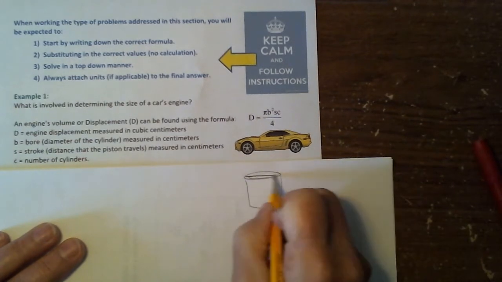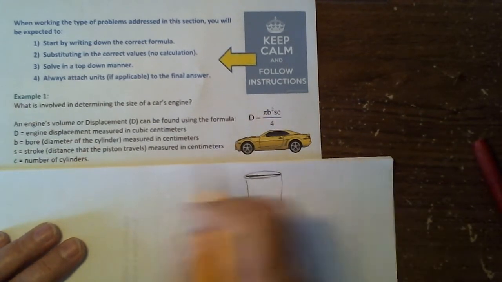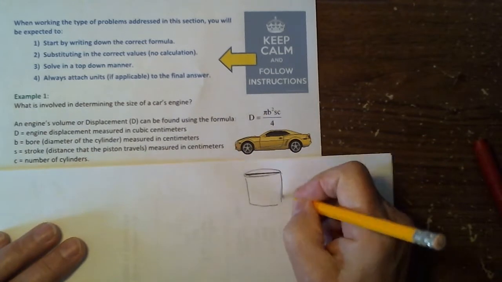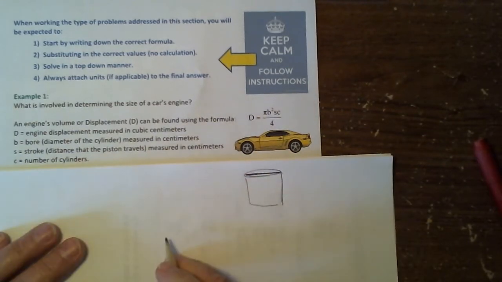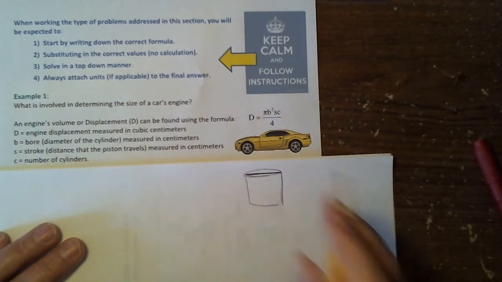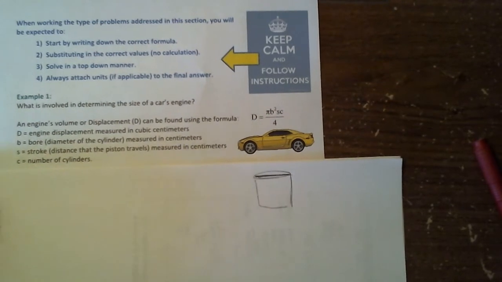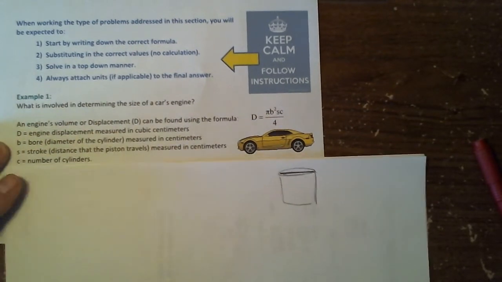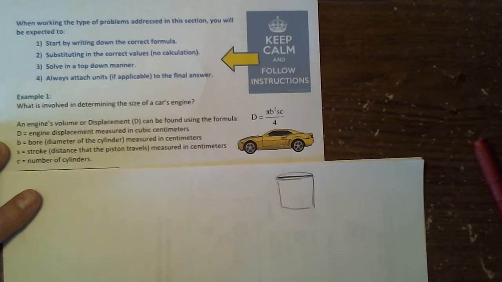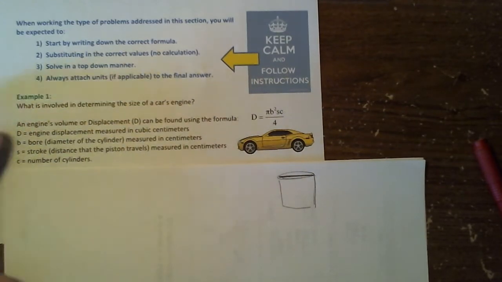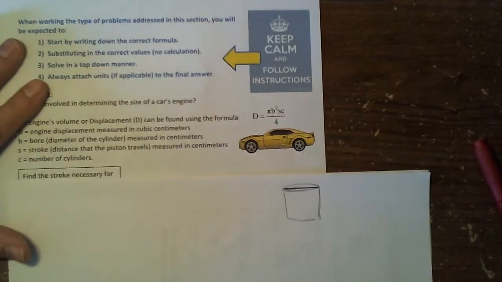And it's the distance across the cylinder, that's the bore, and it's the height of the cylinder, that's the stroke. And vehicles have multiple cylinders. They could have 4, 6, 8, and then some. I don't know enough about it to speak as much of an authority, but there's a definition of all the parts for that formula.